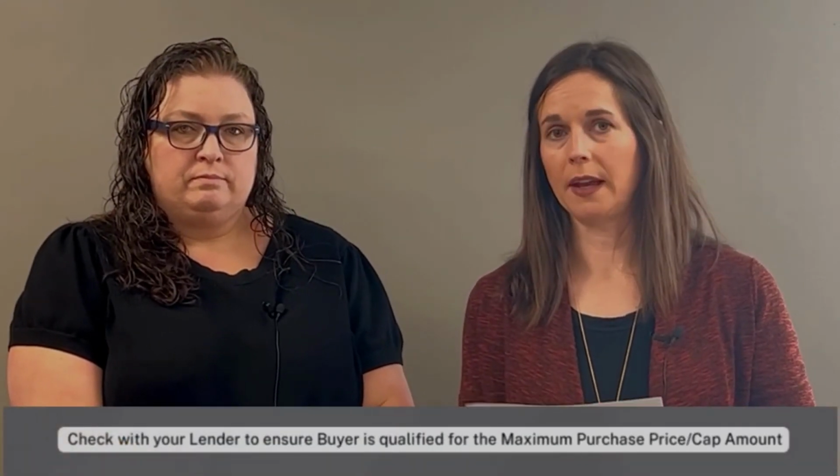Another important reminder is to make sure you check with your lender to make sure your buyer qualifies for that maximum purchase price or that cap. The buyer should always be able to go up to that cap because there is the chance that their cap could be accelerated with the offer they've presented.